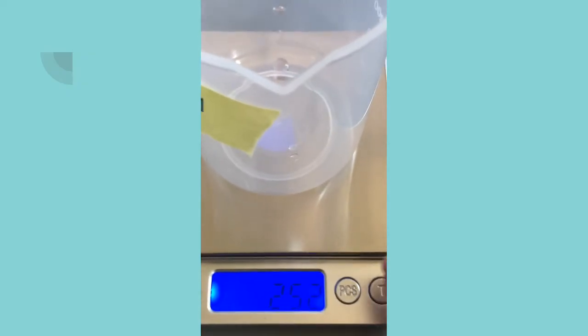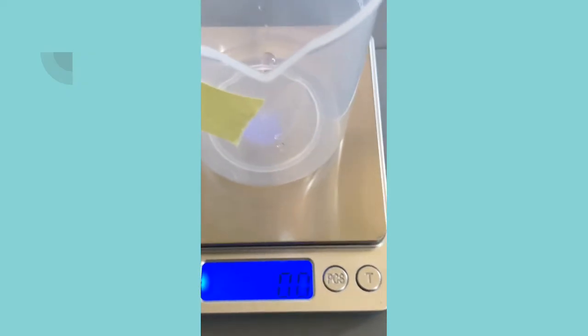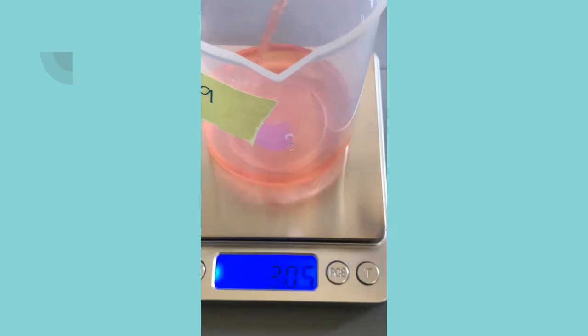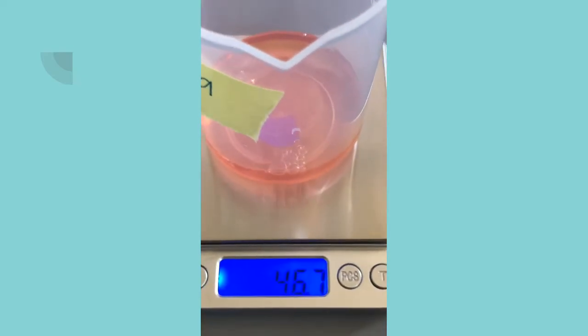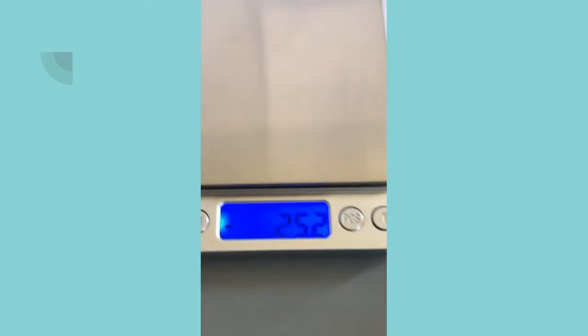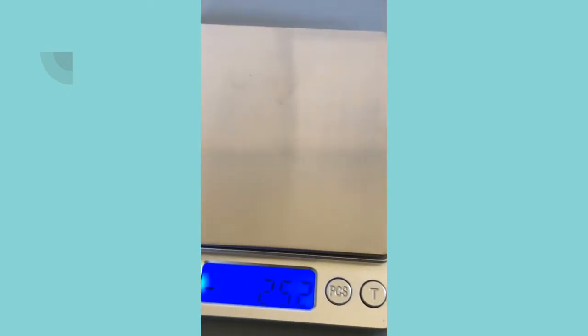So I would put my container first. I would clear it so that now it's 0. And from then on, anything that I measure, it's simply taking the mass of the water. The mass of the container is not included. So it's a very fun trick to do. And then you'll notice that you were able to do that because you end up with a negative mass.